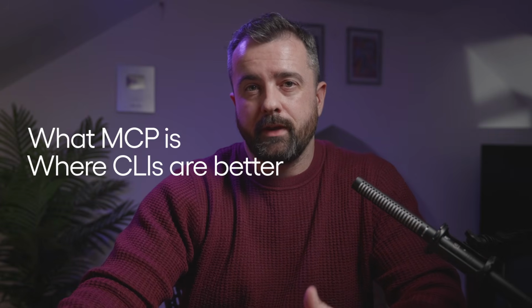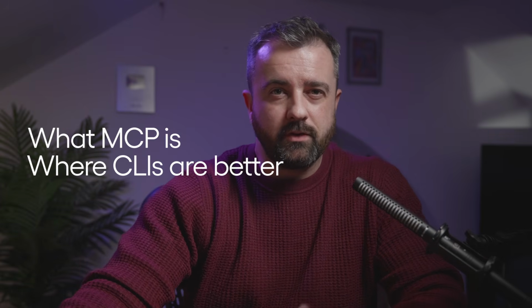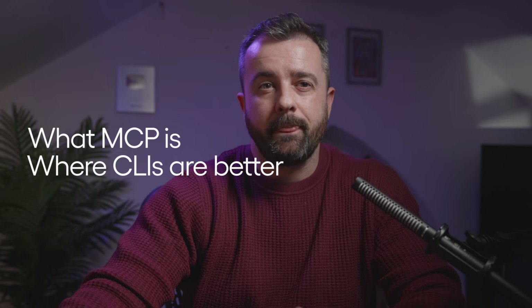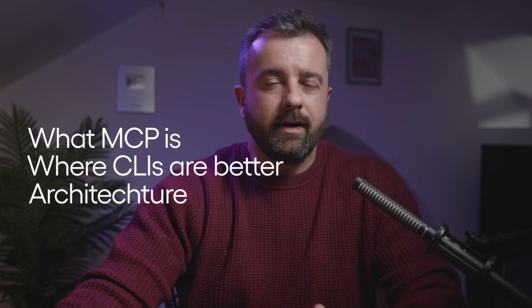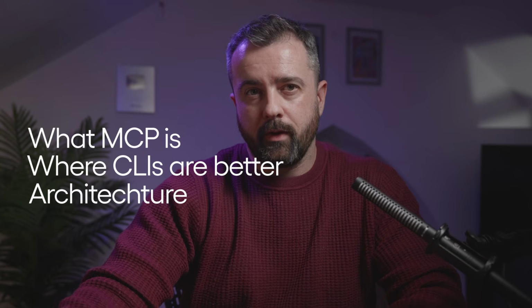First, what MCP actually is and what problem it was designed to solve. Second, where CLI tools are generally the better choice for your agent and why, so you stop reaching for MCP when you don't need it. And third, what the right architecture actually looks like when you put both together. And spoiler, it's not either or.